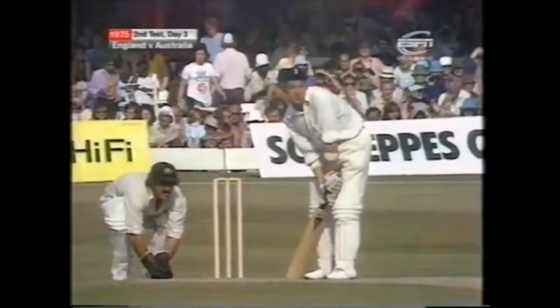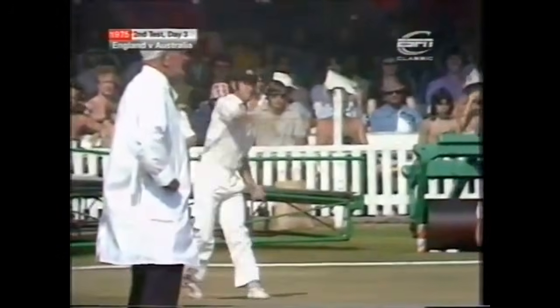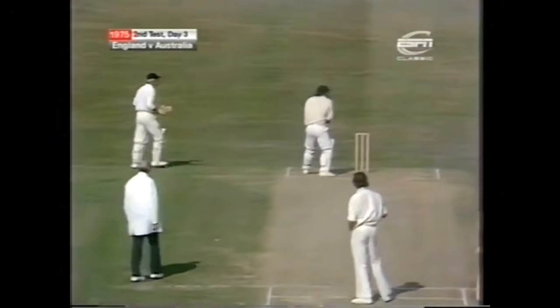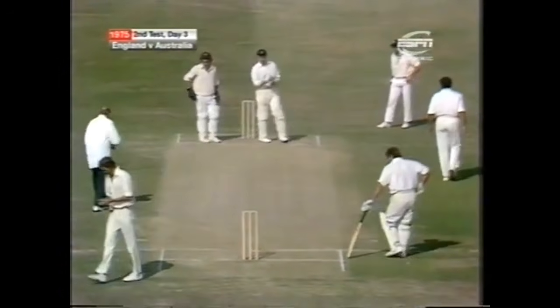Very nice timing for him to make the England side. Thick edge, just as Chappell has moved from ordinary slip to leg slip. And the 150 comes up for England in their second innings.